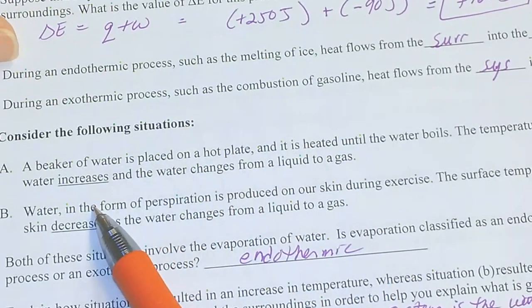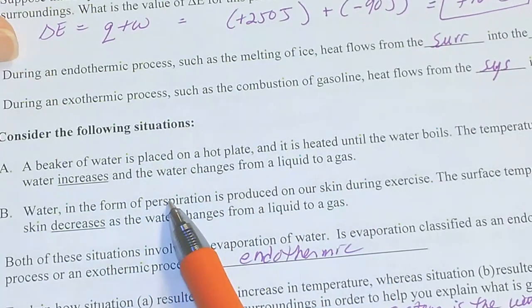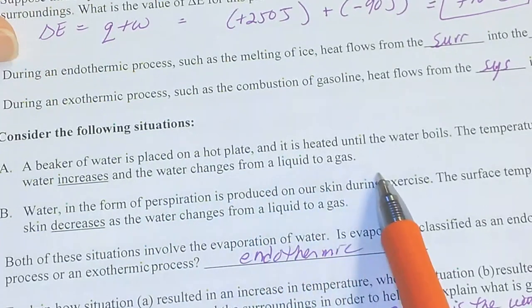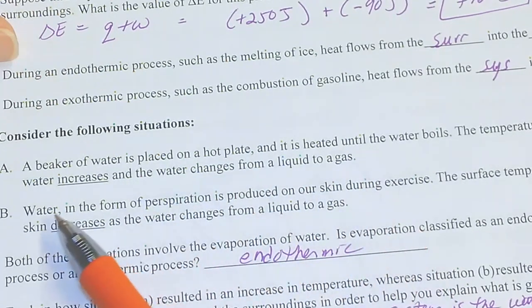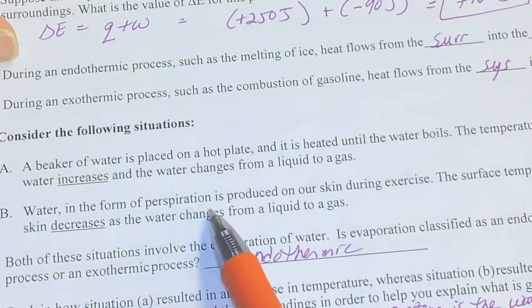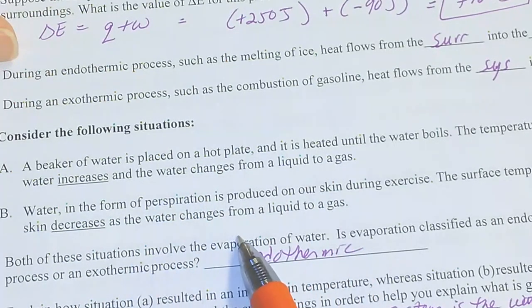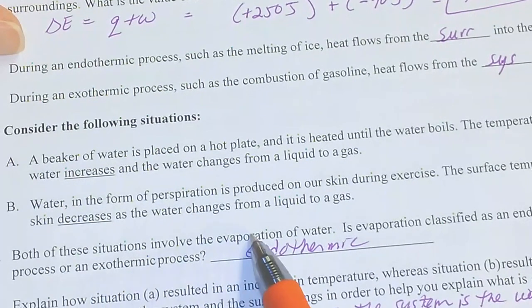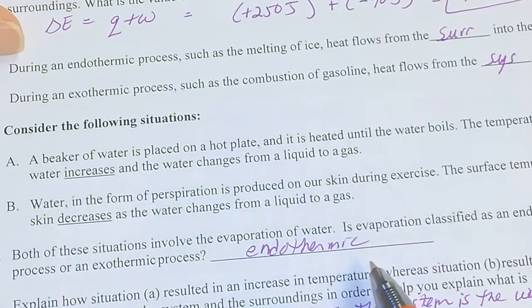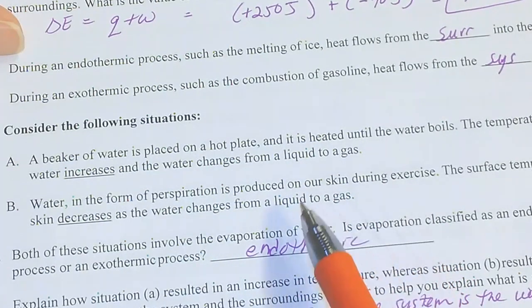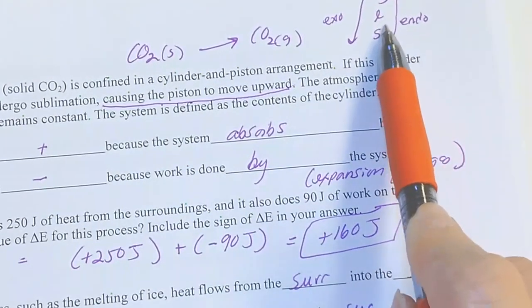In the second scenario, you've got perspiration produced on our skin while we exercise, and the surface temperature of the skin decreasing as the water goes from a liquid to a gas. Both of these situations involve evaporation of water. And evaporation of water is an endothermic process. It takes energy in to move from that liquid to a gas. Endothermic process.